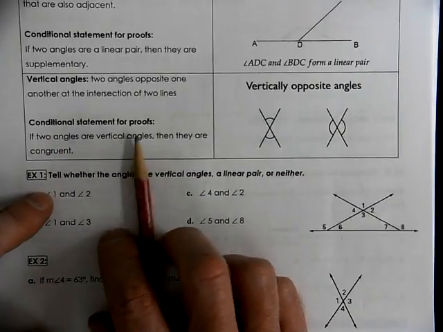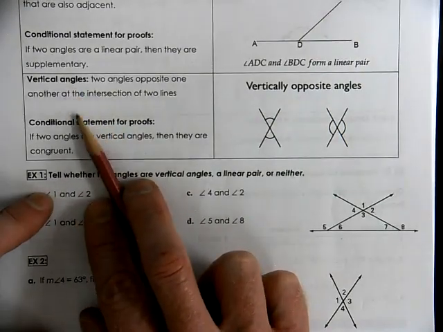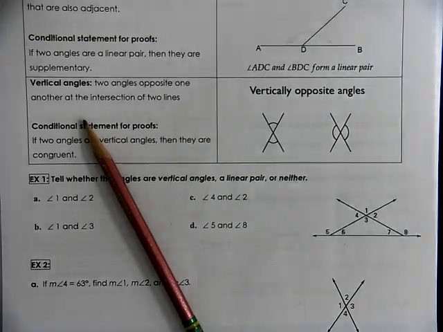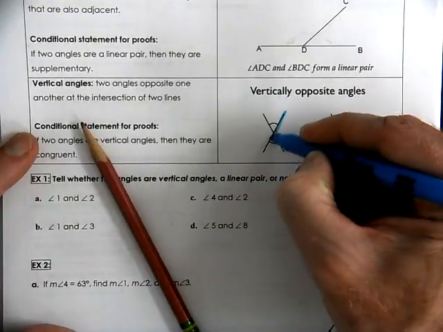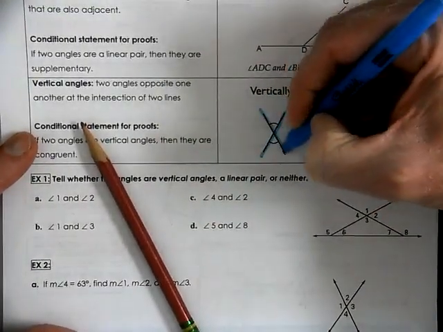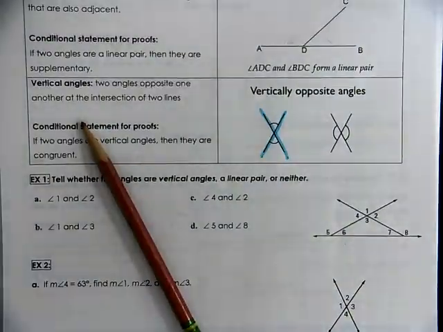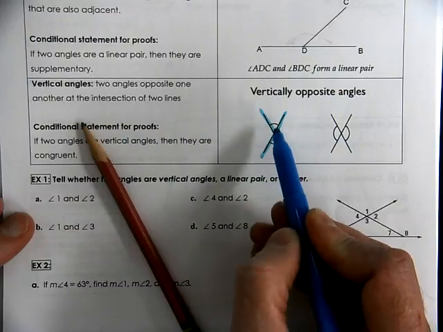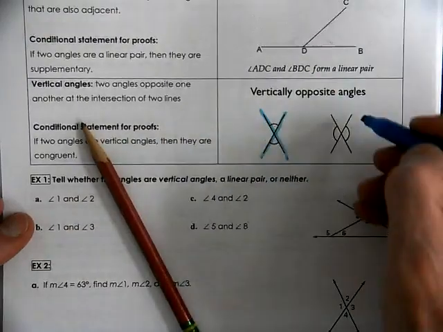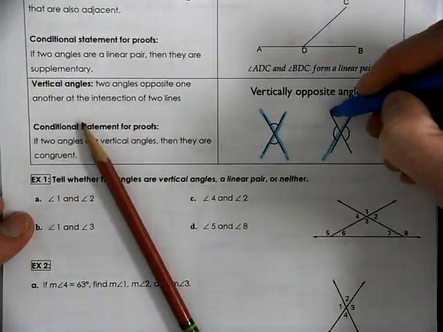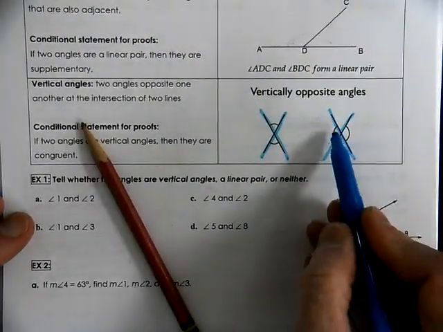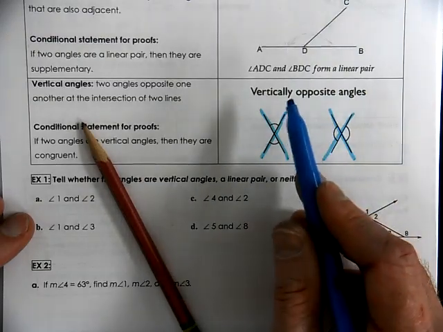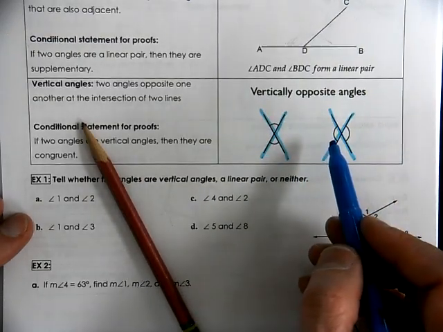This is a really important one. Vertical angles. Vertical angles are formed by two lines that are making a big X. If you have a big X, and those are the angles opening in opposite directions, those are considered your vertical angles.